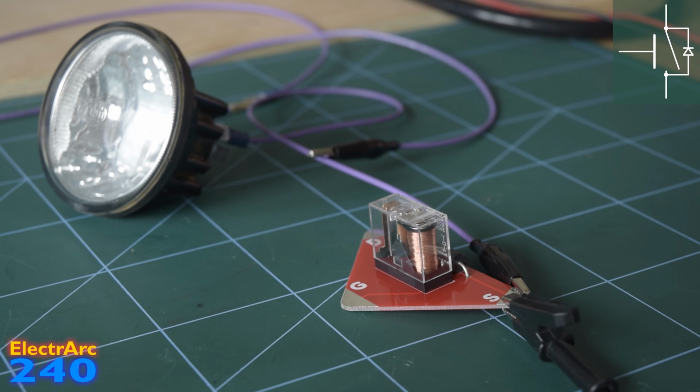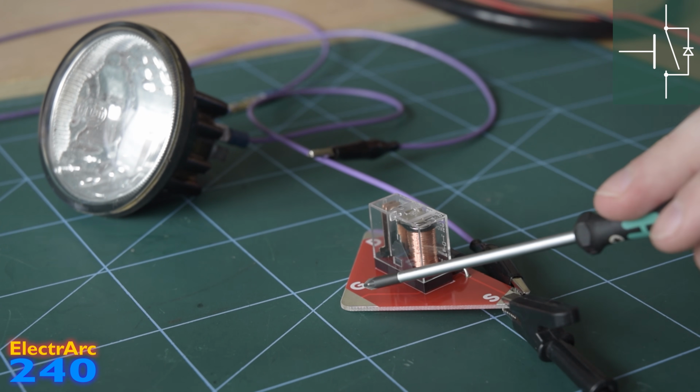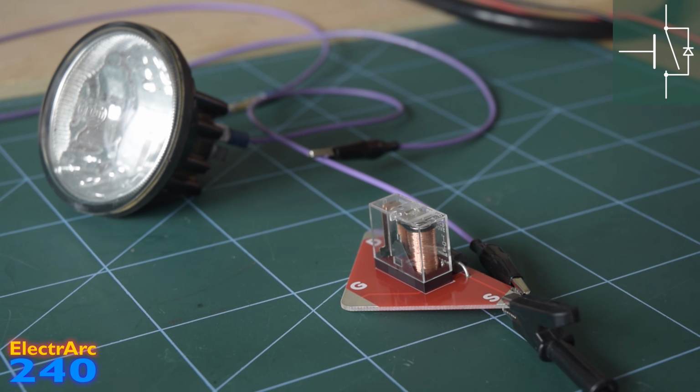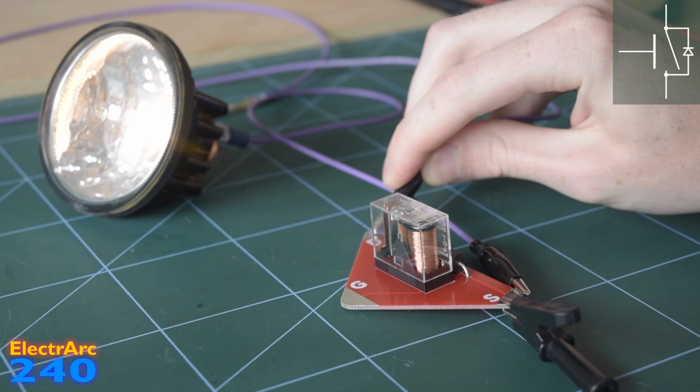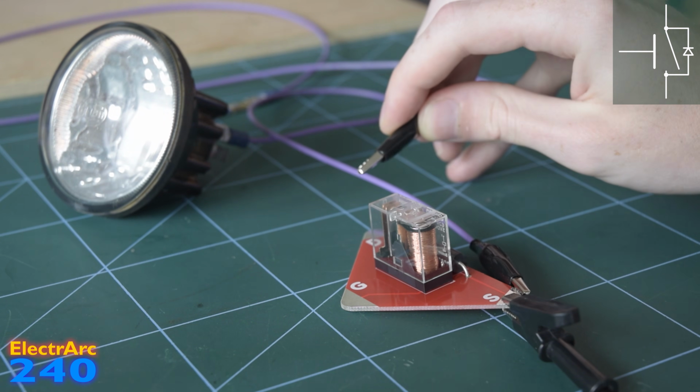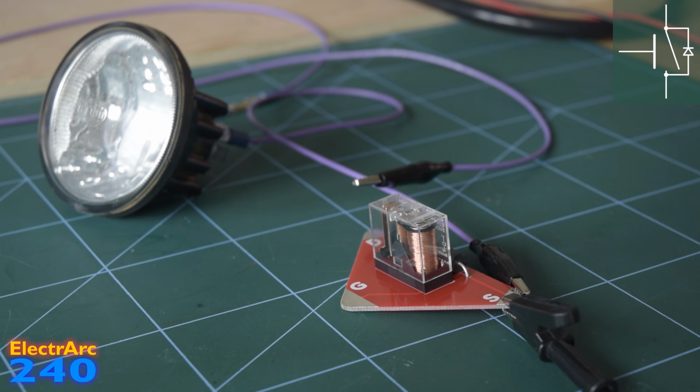So how does this body diode affect the MOSFET? Well, the main thing is that current can now flow from the source to the drain, so that's the reverse direction, even when the MOSFET's turned off. So you can see here I have nothing connected to the gate, so the MOSFET's definitely off. But if I take the other wire for the lamp and connect it to the drain, the lamp turns on. But I know what you're thinking, that didn't look very bright.